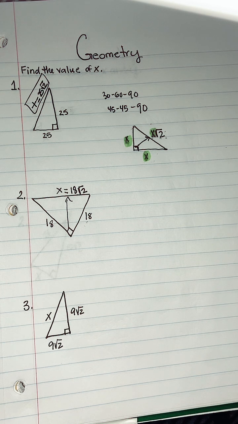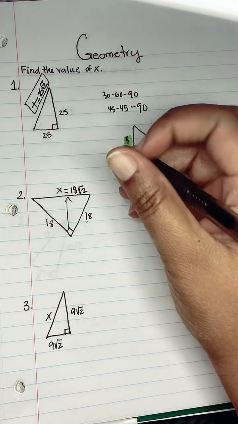Does the Pythagorean theorem work? Yes, it does. The Pythagorean theorem does work. And so if you see it that way, do you guys want to do it? I'll show you that way. Let's do it. Let's do it, you guys.